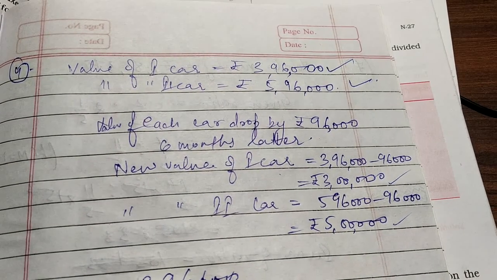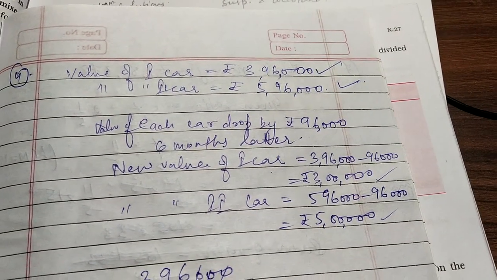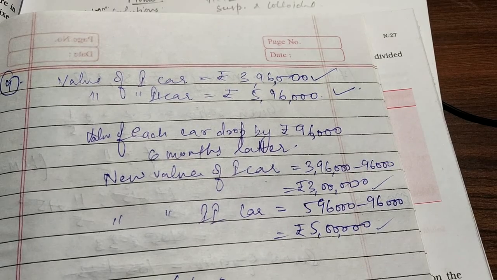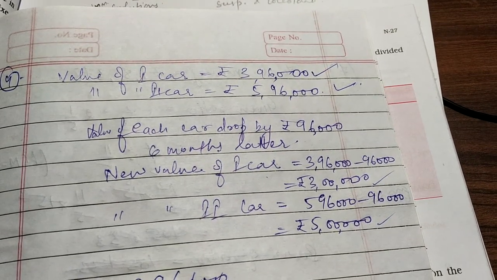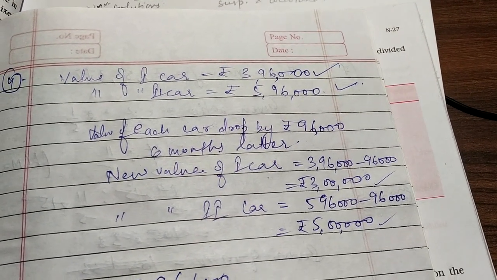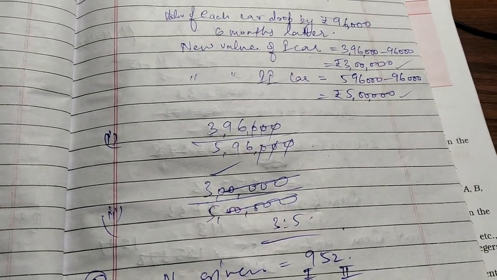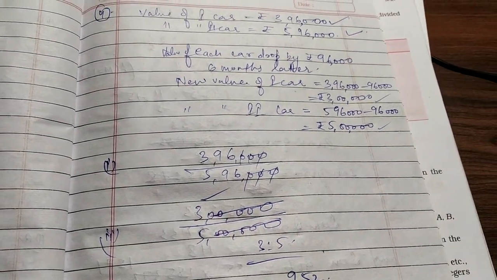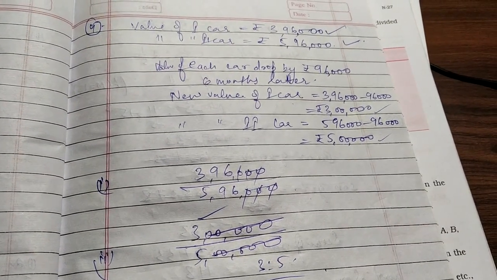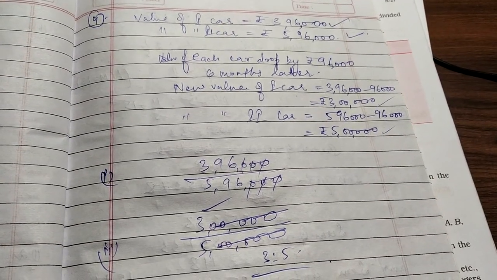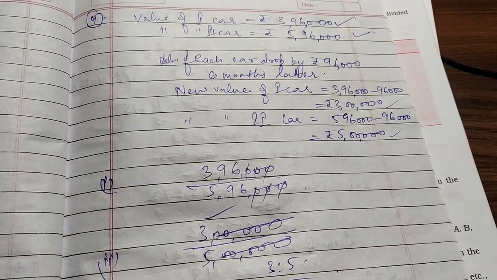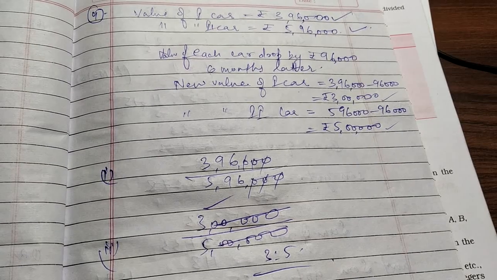मतलब 96,000 rupees दोनों कार में से कम हुए हैं. So you will get the new value by subtracting 96,000 from 3,96,000. That will be 3 lakhs and the second value will be 5 lakhs. So these are the new values of the car when the car cost drop by 96,000. Now there are two parts in this question. In the first part they were asking to find the ratio of the cost of the cars in the beginning, starting में जो rate थे, जो original cost question में given है, जिसमें 96,000 का drop नहीं हुआ है, तो direct 3,96,000 upon 5,96,000. Cut it and get it into the lowest term.